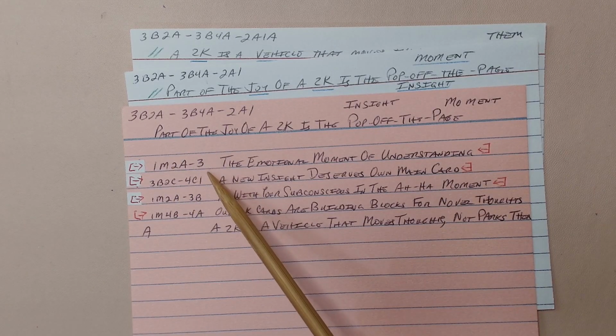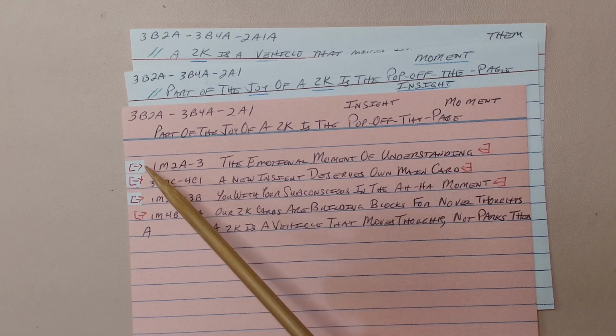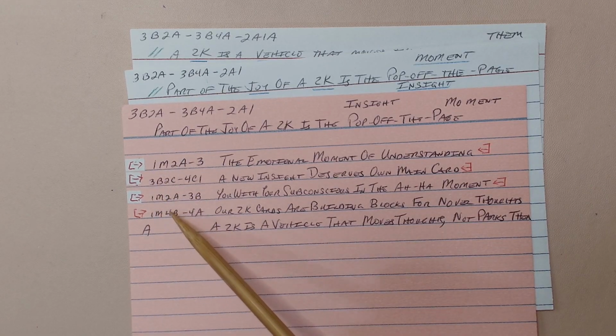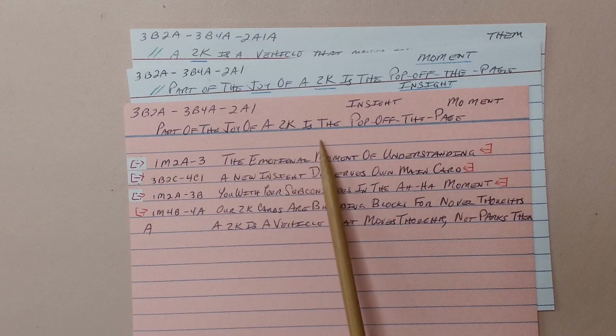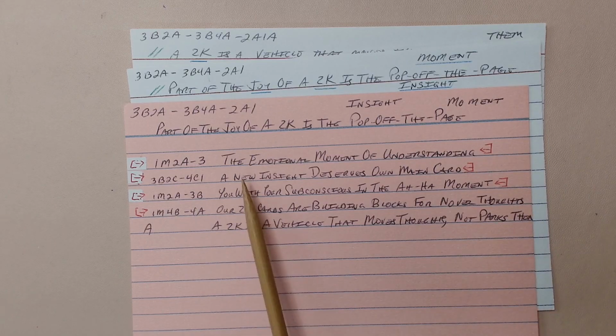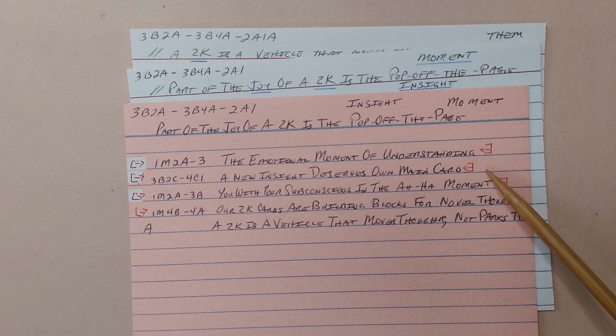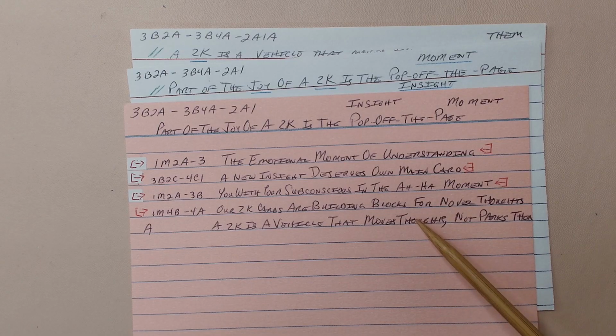Only all of the other references on that directory card were all links to somewhere else in the Zettelkasten. So you can see that this idea of part of the joy of the Zettelkasten, the pop off the page moment of insight, is actually tied to several other main cards. So it had a hard time deciding where it wanted to go.